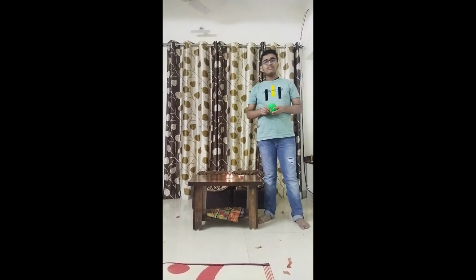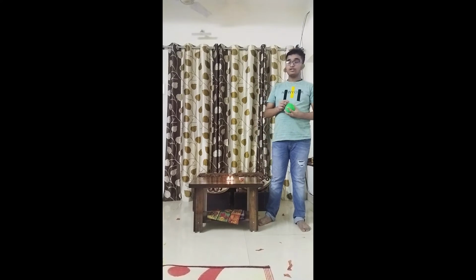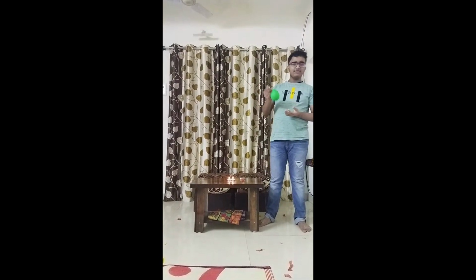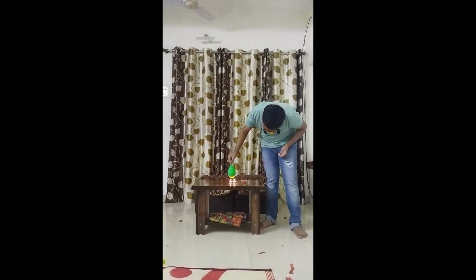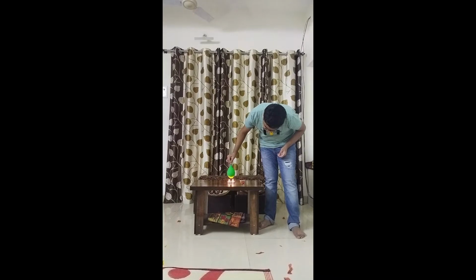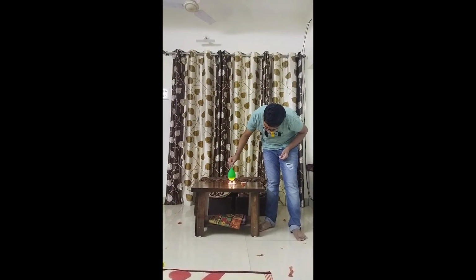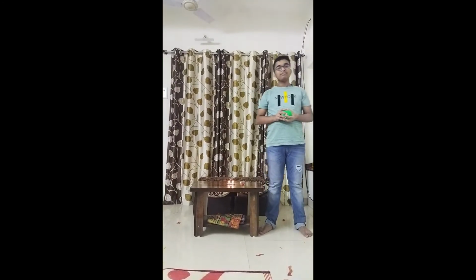Now you would be wondering why those 2 balloons have burst. Your analogy may be due to the expansion of the rubber. It has burst. Now let's see with this one. I am placing it above it. As you can see, nothing happens to it. It didn't burst in the same time.